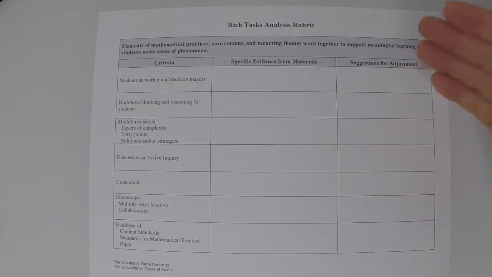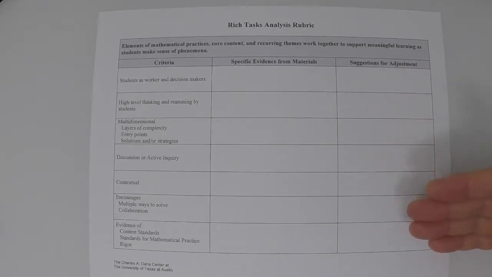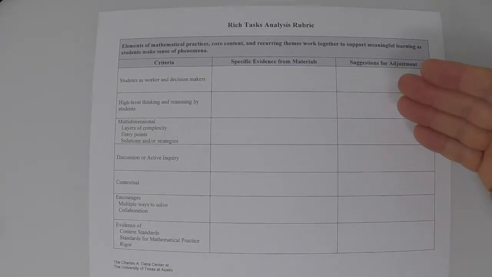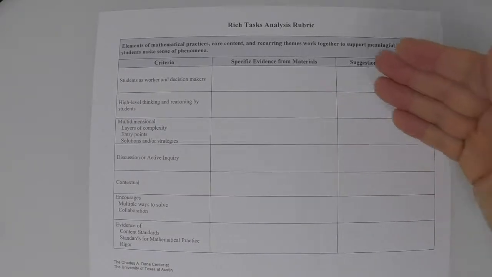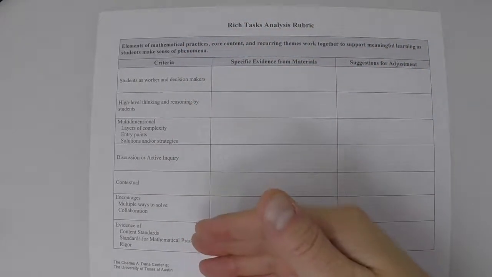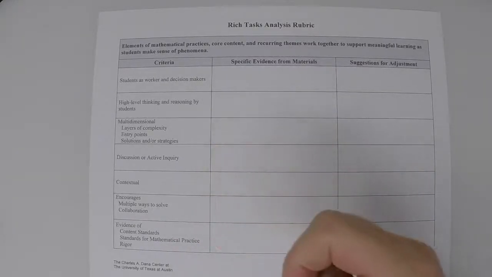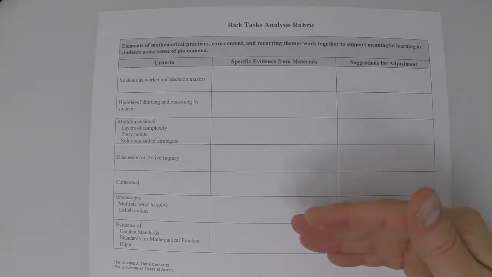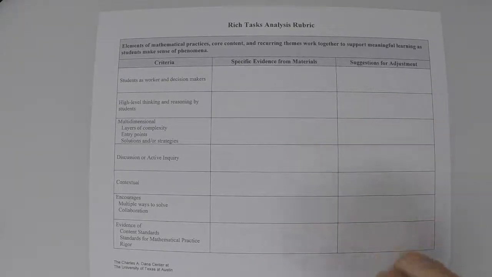And certainly it'd be great to then compare the adjustments to see if you like ones that you might want to incorporate or a combination of a couple of ideas that would add a lot more of the richness that we can to the task. Again, this is a continuum. Richness is not a yes or no type question.